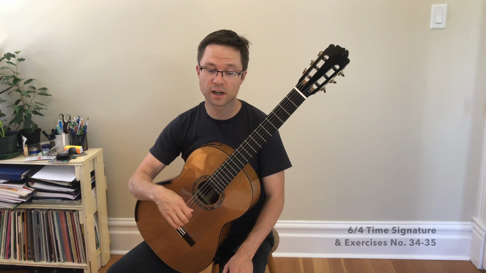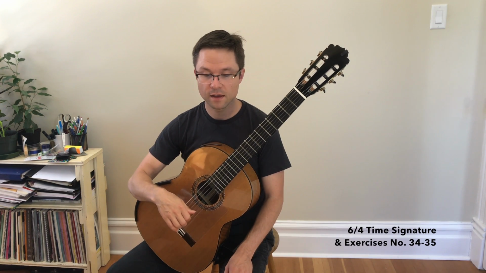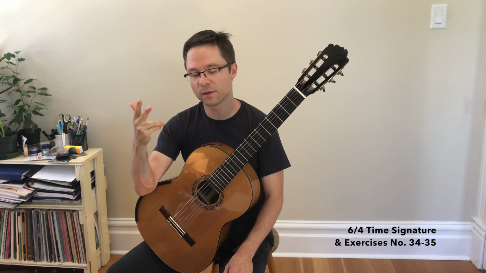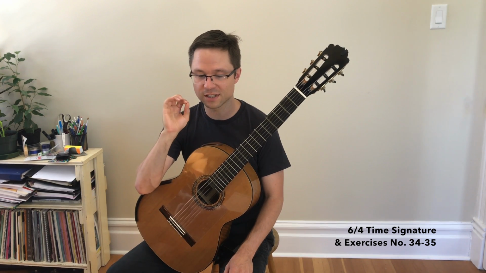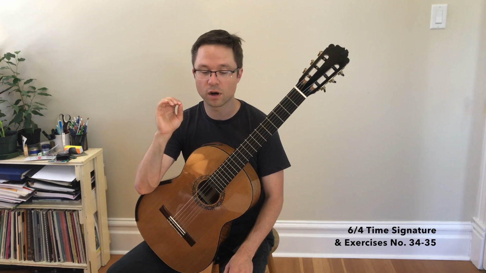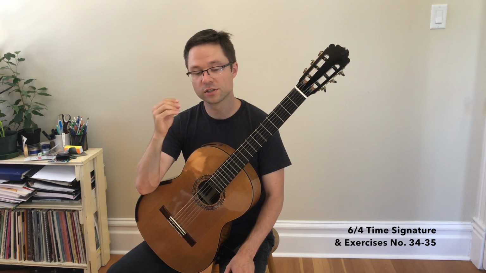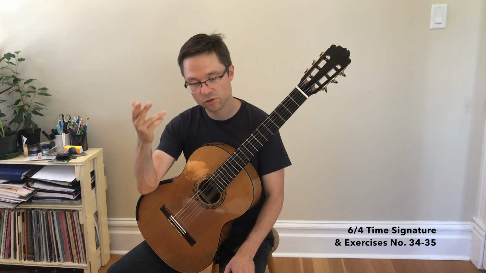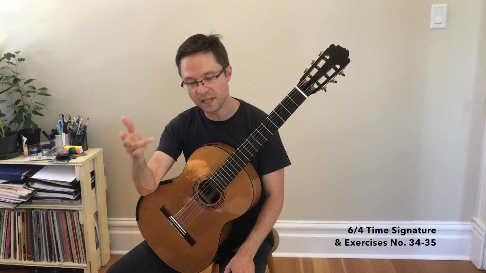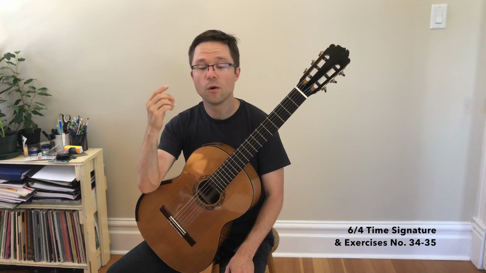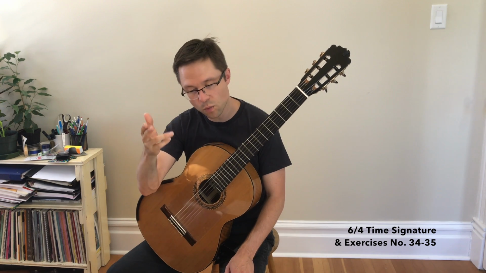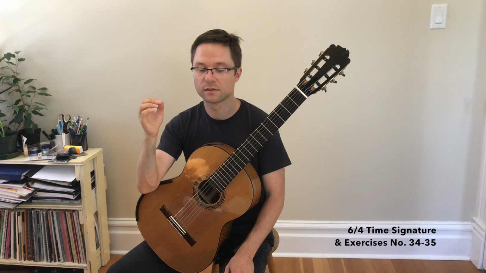Okay, 6/4 time. Now, when we're counting 6/4, there's two ways to count it, but the way we're going to use is mainly just counting 6 quarter notes in each bar. So the beat structure is strong, weak, weak, medium strong, weak, weak, or 1, 2, 3, 4, 5, 6, 1, 2, 3, 4, 5, 6.